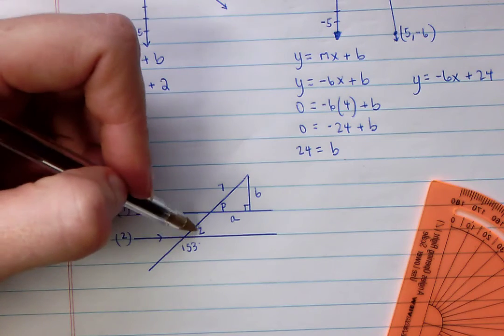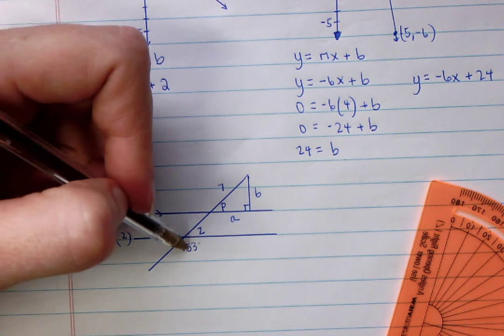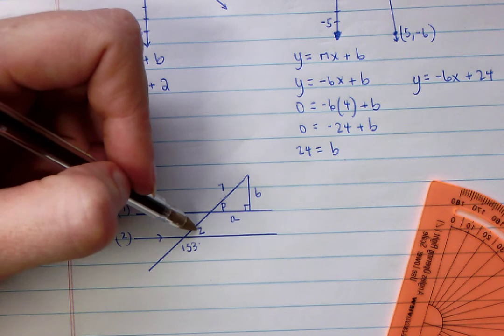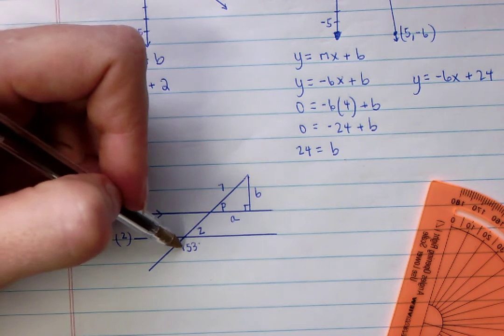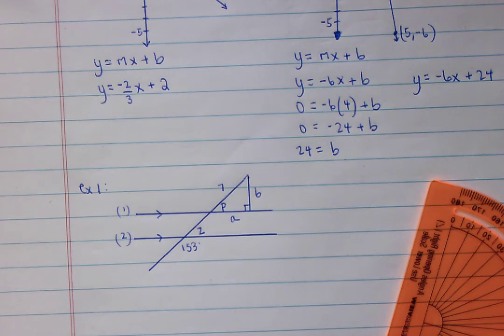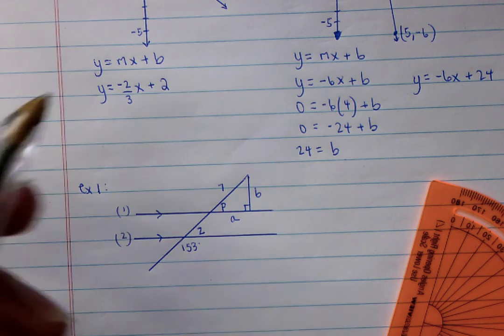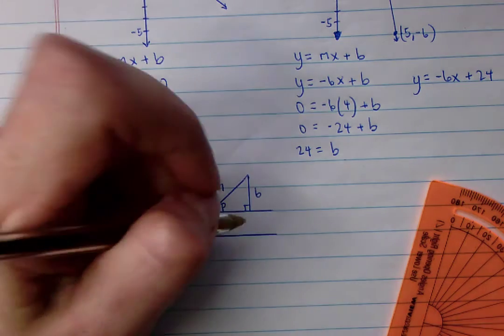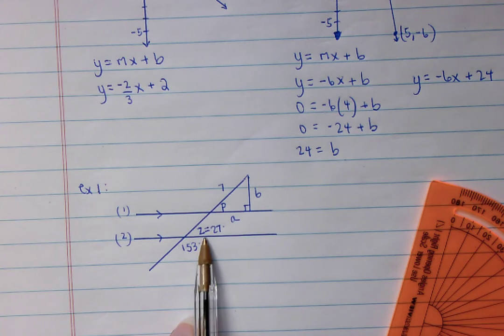So what we do is remember, we only have 153 here, so we need to find Z. Remember that these two angles add up to 180 degrees because they form a straight line. So we're going to do 180 minus 153, and we're going to get 27. So that means Z is equal to 27 degrees, right?